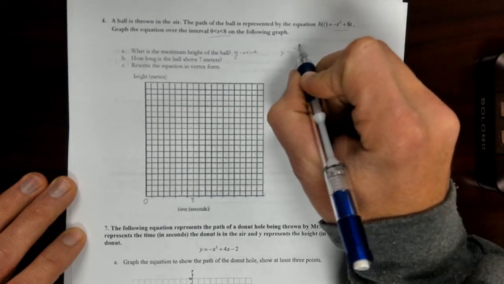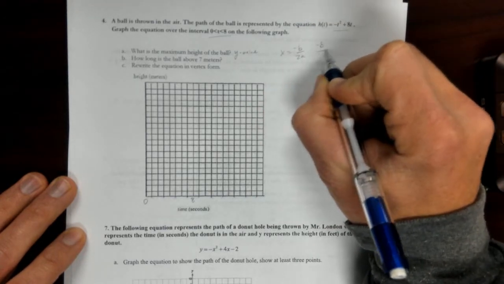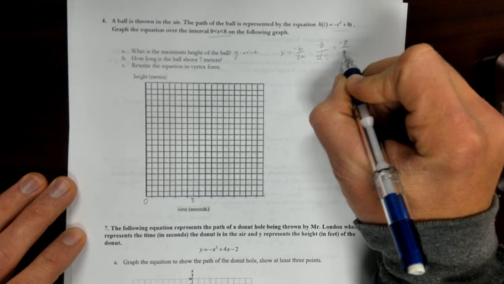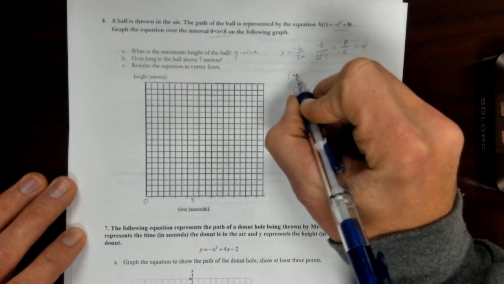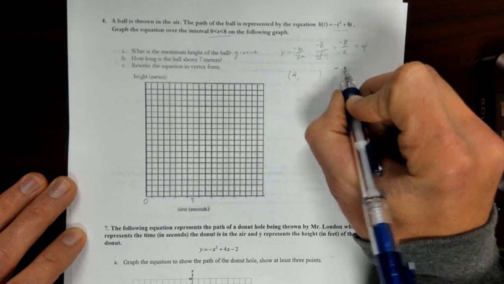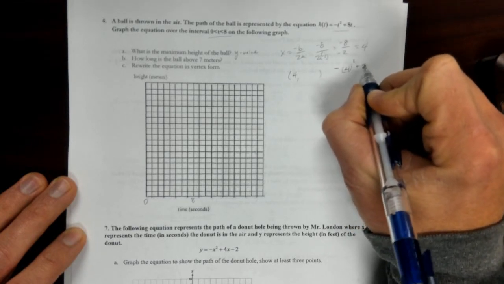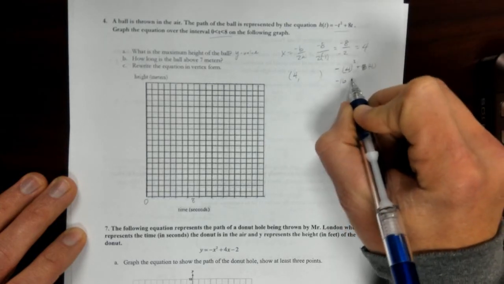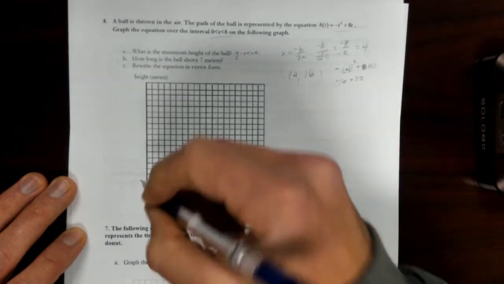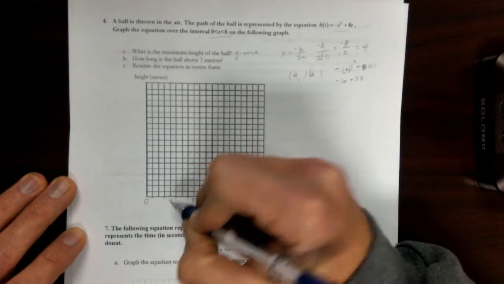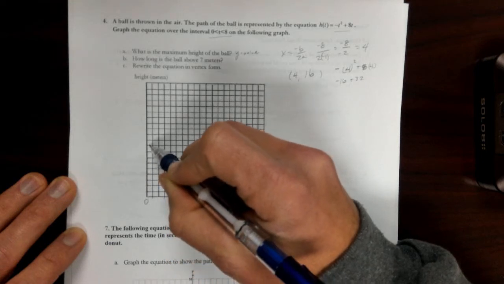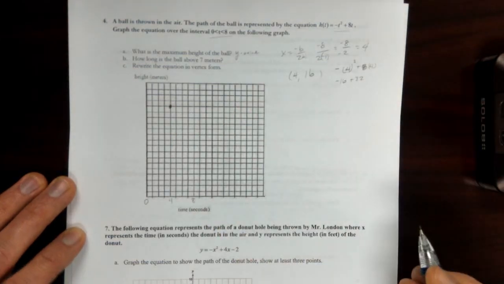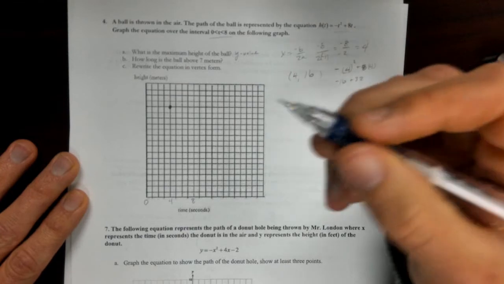Again, x equals negative b over 2a. So we've got the opposite of 8 over 2 times negative 1. So I've got negative 8 over negative 2, which gives me a positive 4. So I know the x value of my vertex is at 4. We're going to plug that back in. So I've got negative 4 squared plus 8 times 4. 4 squared is 16, so negative 16 plus 32. That's going to give me a positive 16. So my vertex is at (4, 16). 1, 2, 3, 4, 5, 6, 7, 8, 9, 10, 11, 12, 13, 14, 15, 16. There's my vertex. So my graph looks something like this.